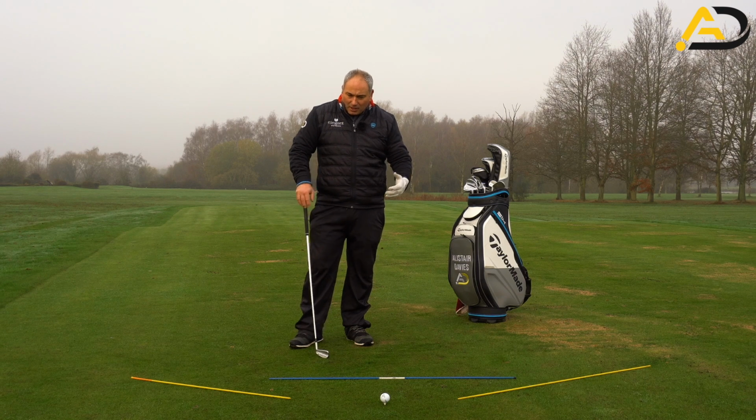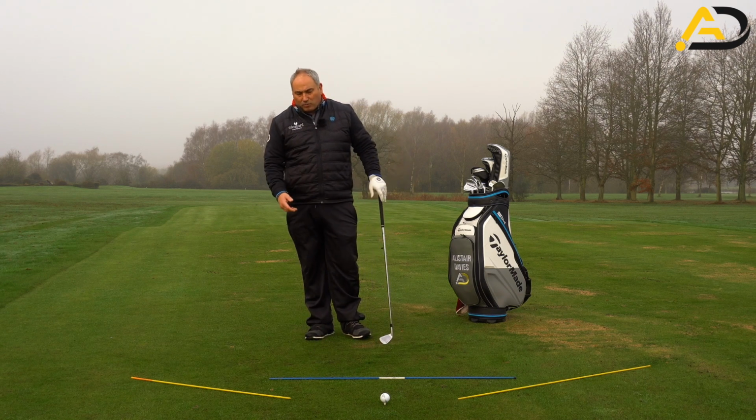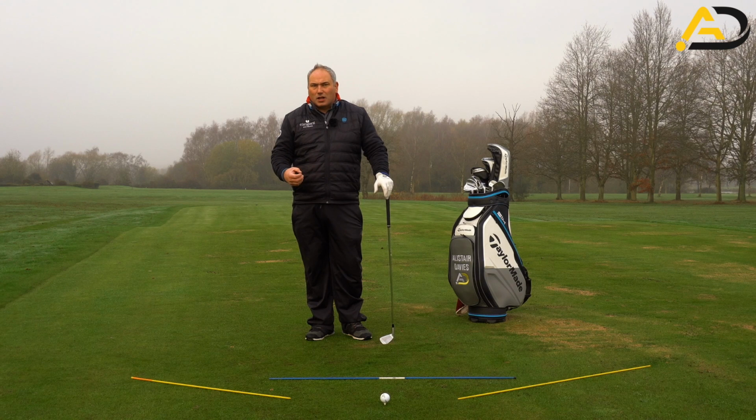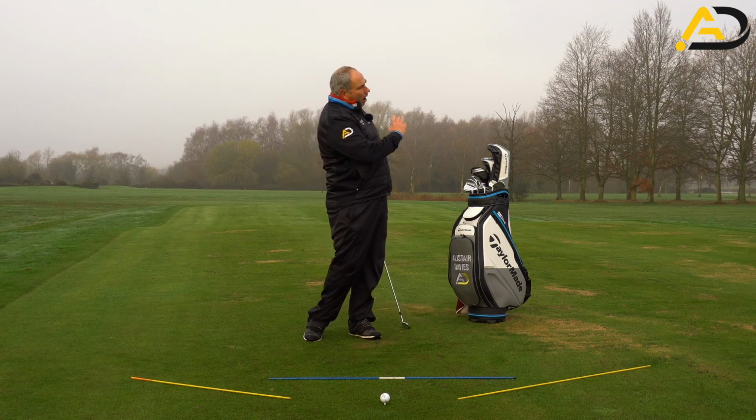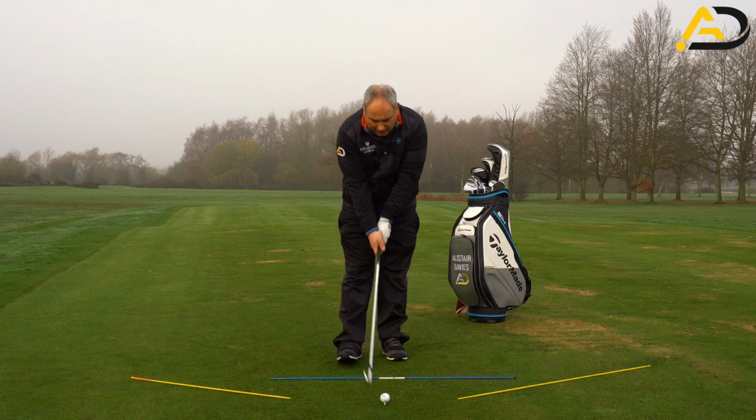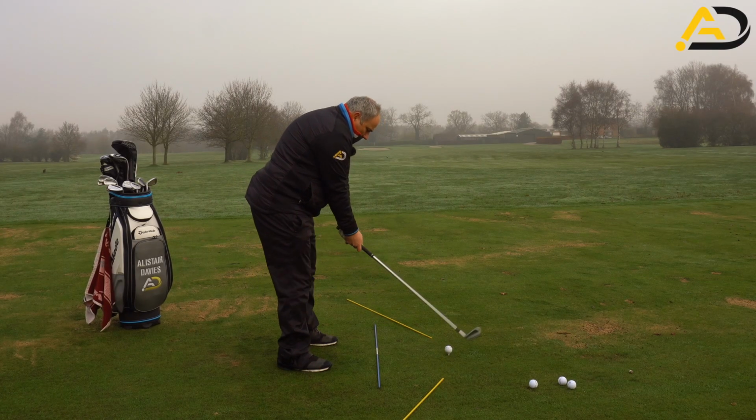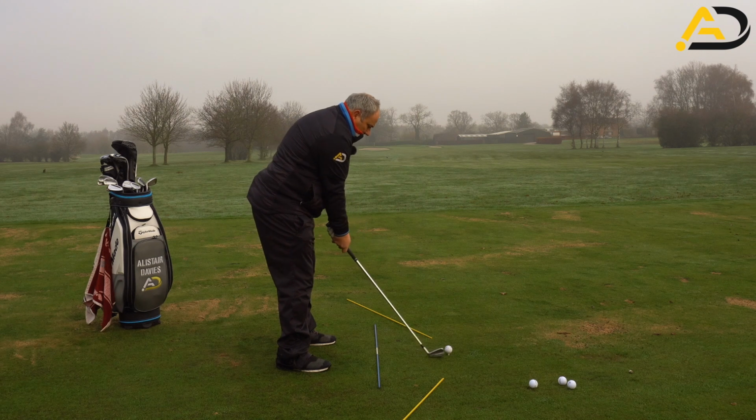Arc and flex. Now I want you to hit some small shots where we try and feel we're maintaining those things. Feel like we're maintaining that flex and feel like we're swinging the club on an arc. Let's have a go at doing that. And it doesn't have to be hard. It can be probably 50% of your power. That's a good place to start.